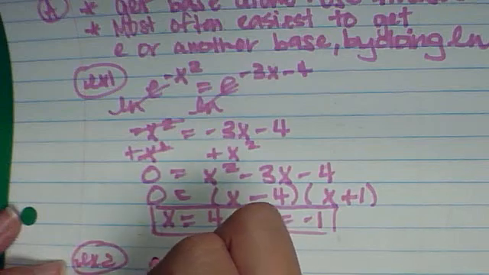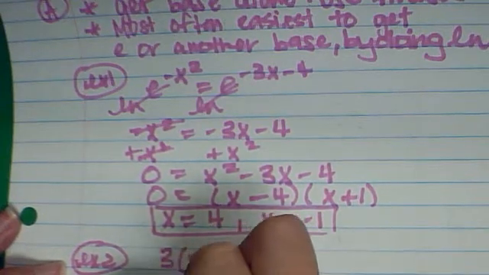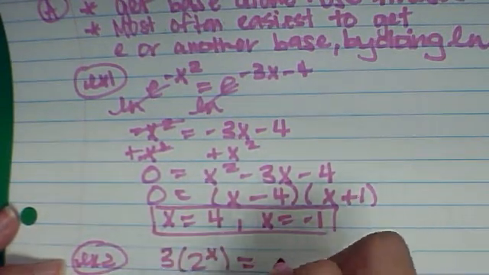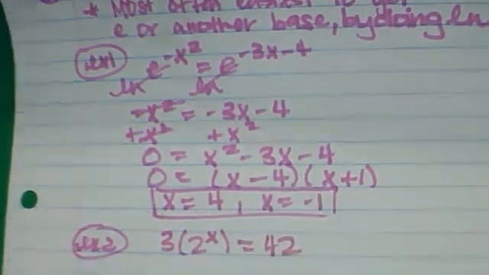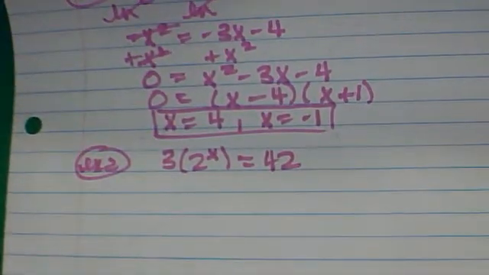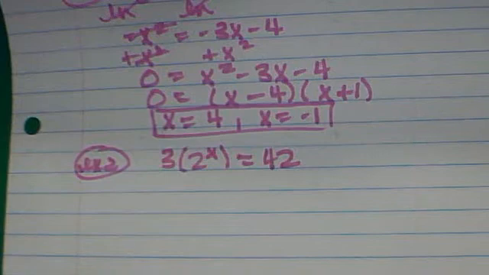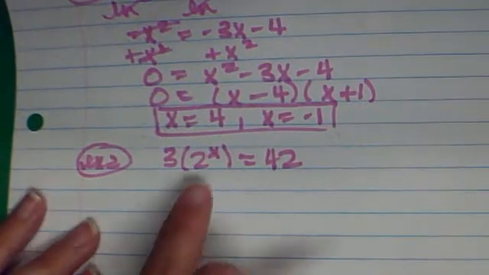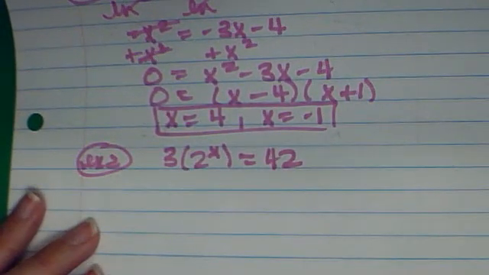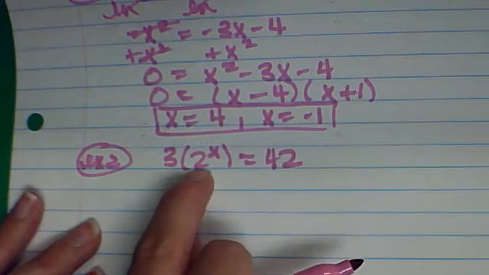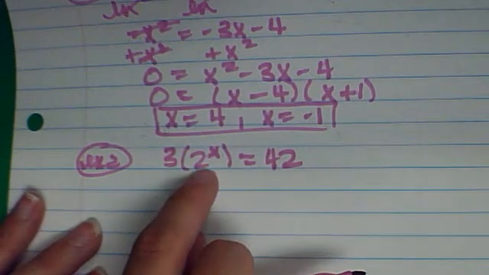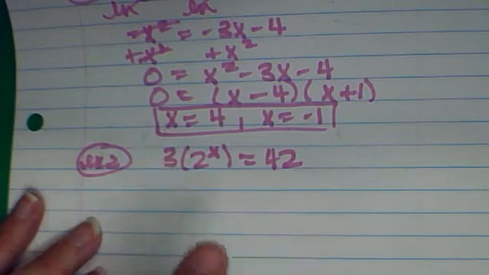Example number 2. 3 times 2 to the x power equals 42. And guys, a big part of the reason we're learning this is if something was squared and I said, how do I undo that? You'd say square root. And until now, you have not had a way to get rid of an exponent as a power. Now you do. So our base here is 2. It's being raised to the x. The base is not alone yet. It's being multiplied by 3.